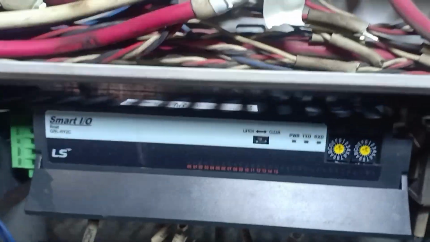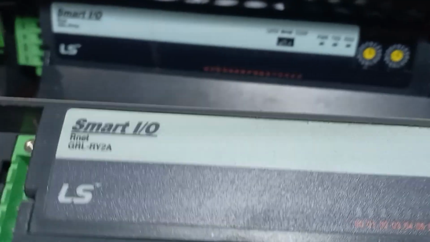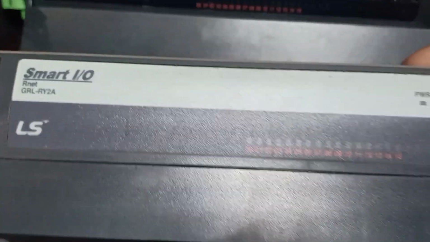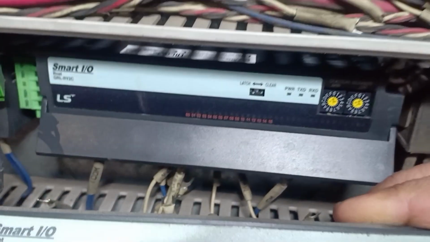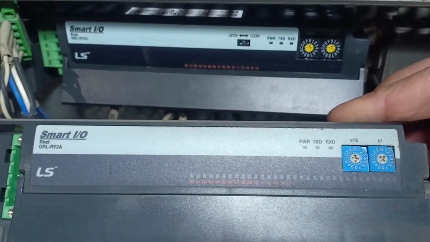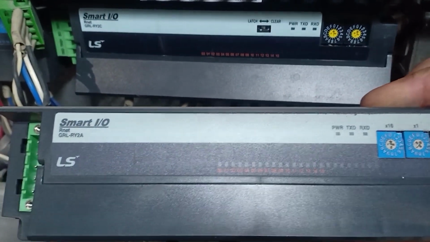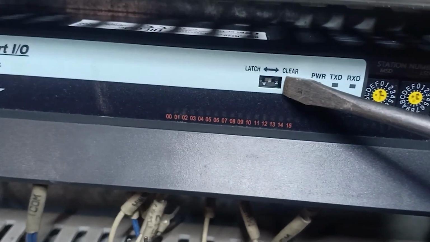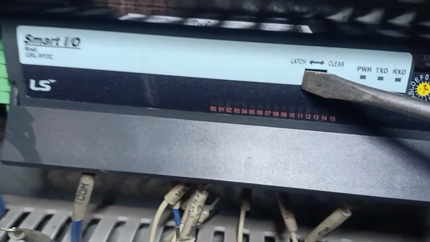Something I noticed here in this module does not exist in the old one. You can see both of them, they are not the same. We have this little switch, which we can choose between latch and clear.